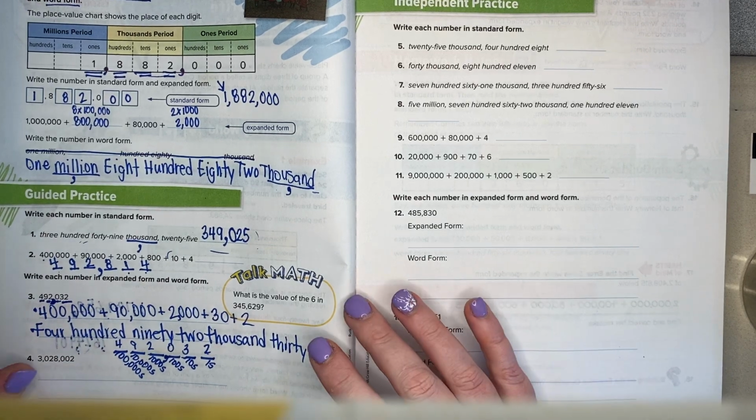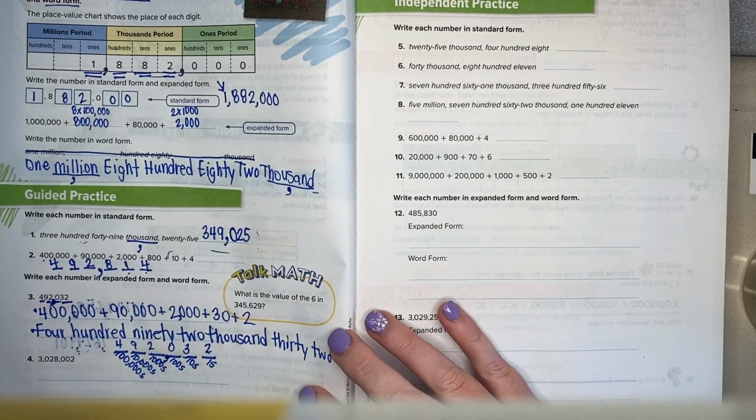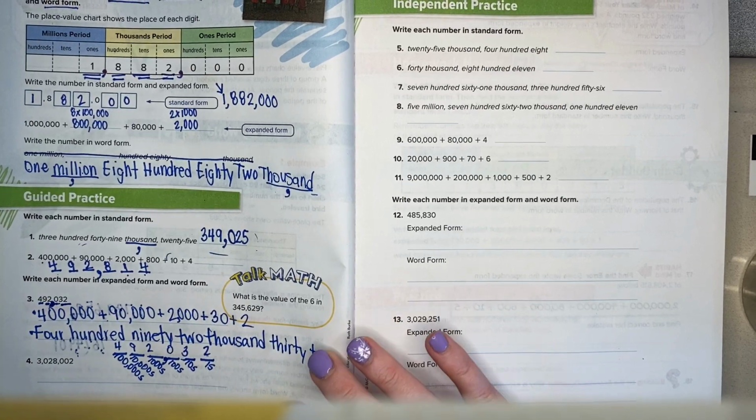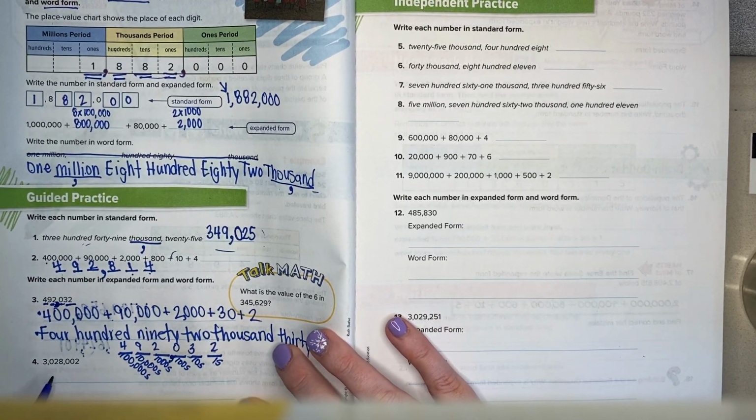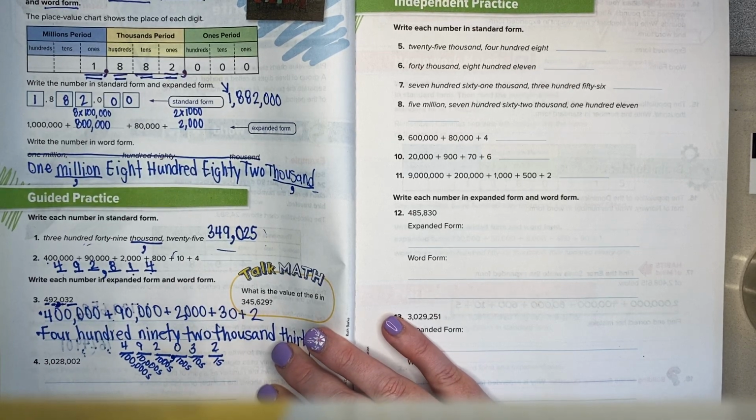Okay, down on number 4, this will be the last one we do together, and then you'll do the independent practice. So down on number 4, this is a longer number. So I'm going to actually start with this place value chart because I like that. I think that works a little bit better. I know that this number has 1, 2, 3, 4, 5, 6, 7 digits. So I'm going to draw 7 lines. 1, 2, 3, 4, 5, 6, 7.